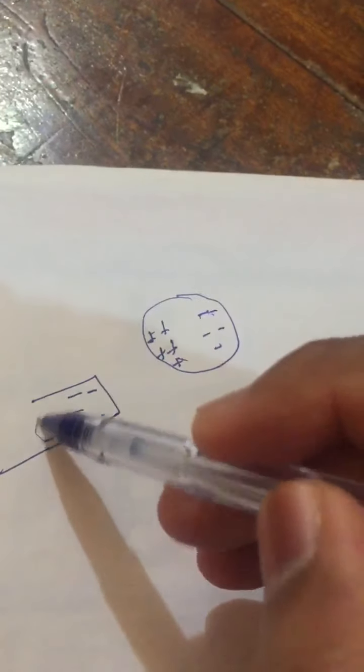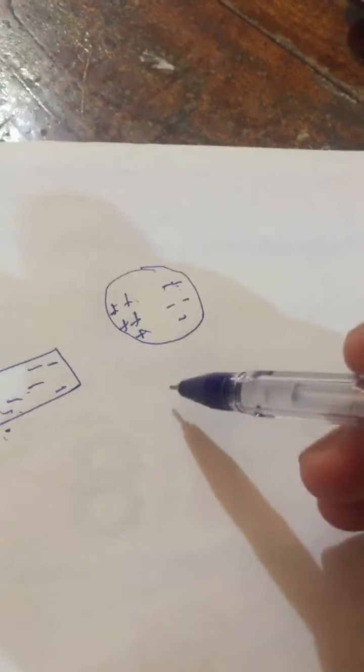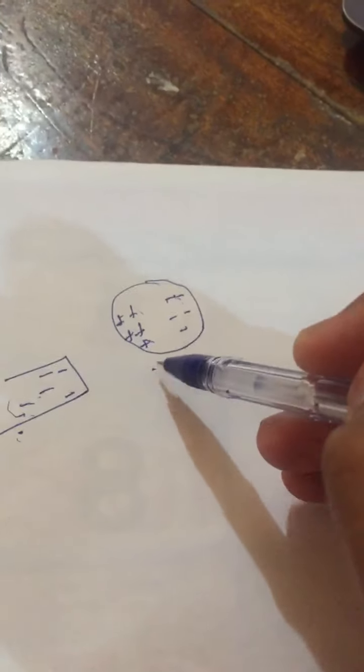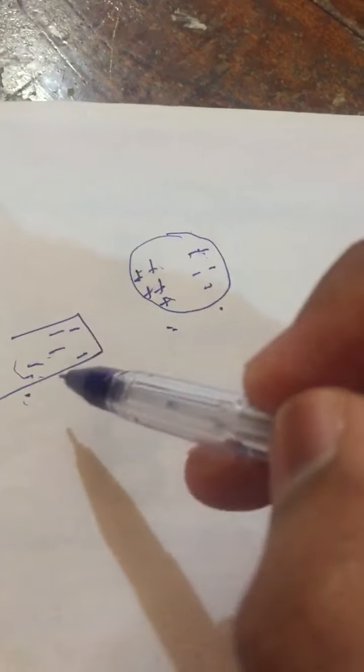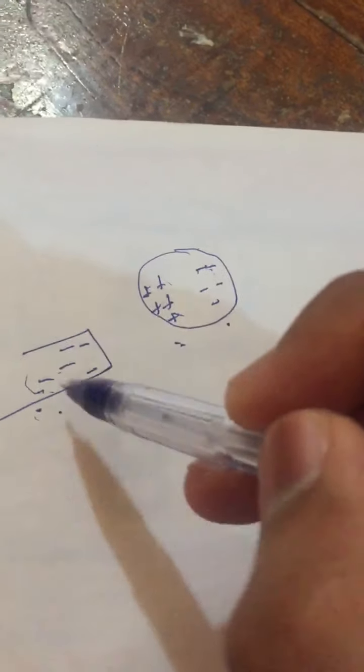So be careful. If you are having 5 charges here, then 5 should be here, 5 should be here. More importantly, if this is 5 positive charges, then there should be 5 negative charges, even if not equal to the same number in the rod, but here it should be the same.